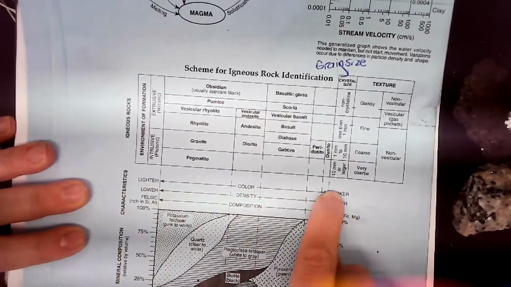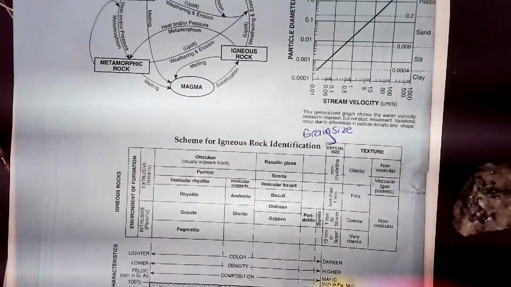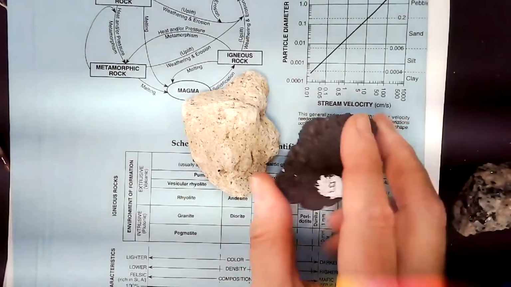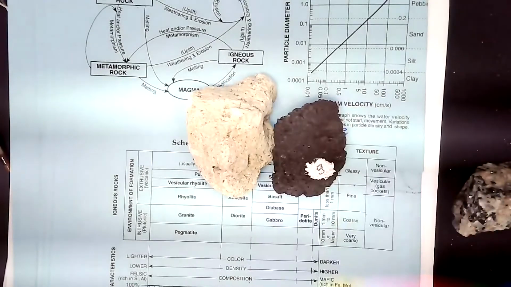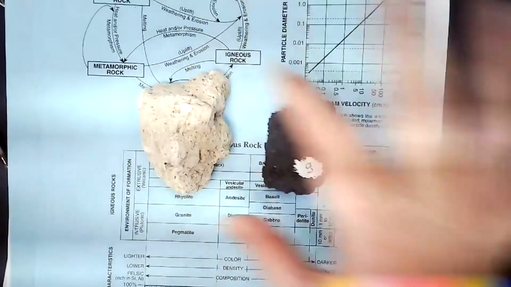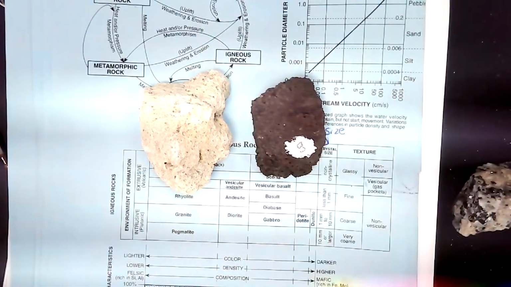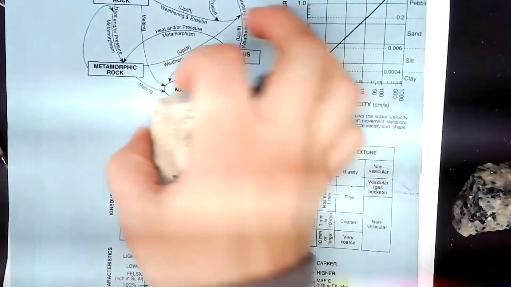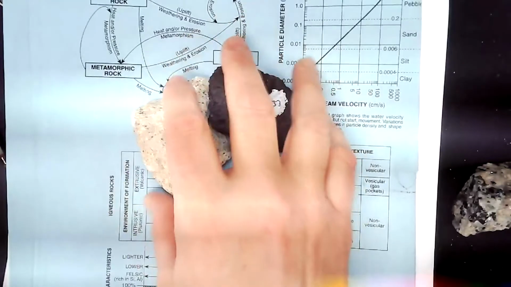So if you've narrowed them both down, you've got extrusive glassy with vesicular texture. Pumice is going to be light, scoria is going to be dark. So that's how you tell the difference. And again, it doesn't matter if it's white or gray or brown.